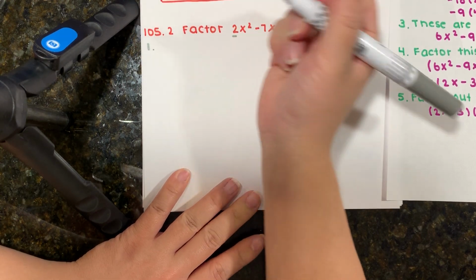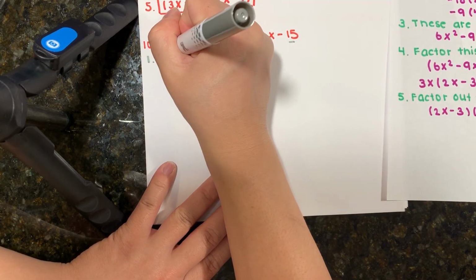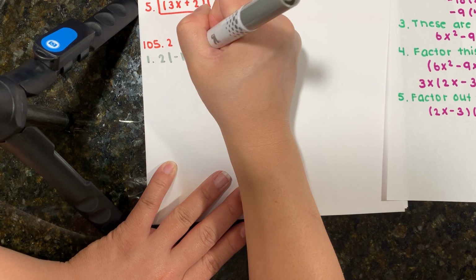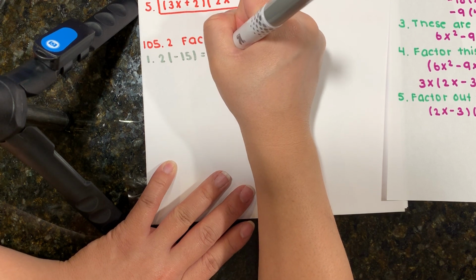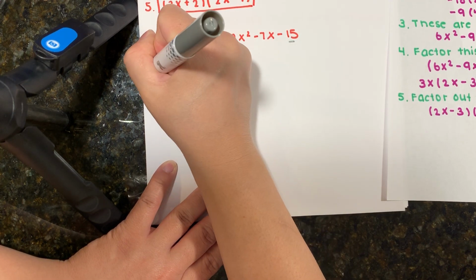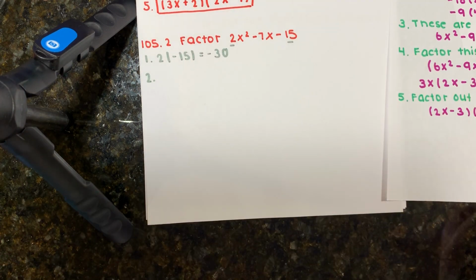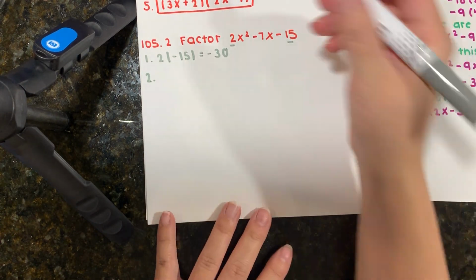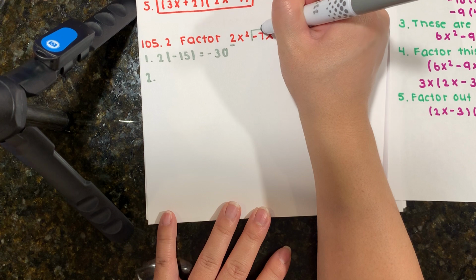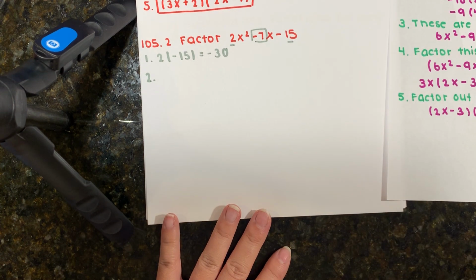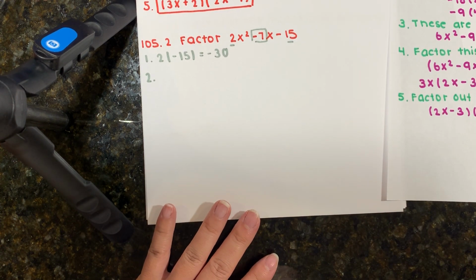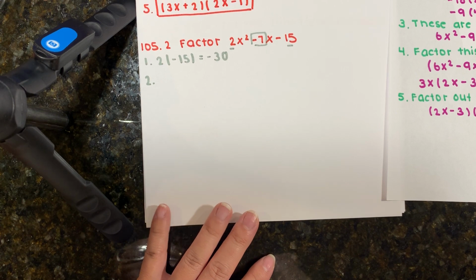So step number 1 is to multiply 2 times -15, and that's going to give me -30. Step 2 is to find the factors of that number that add up to this middle number, which is going to be -7. So I need to think of the factors of -30.